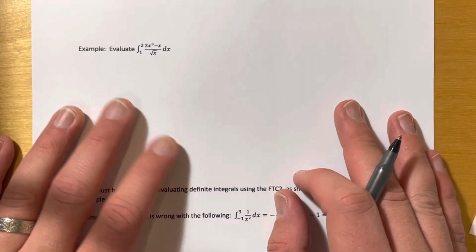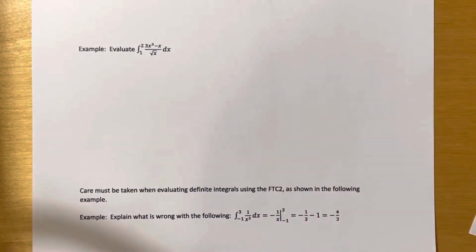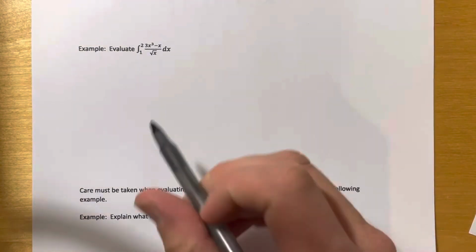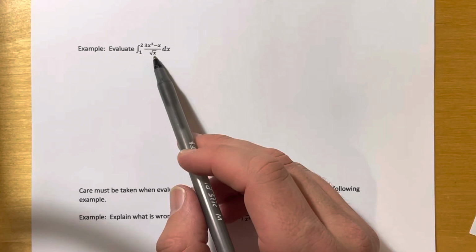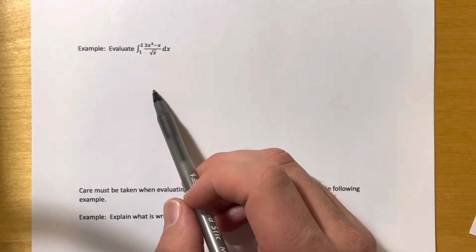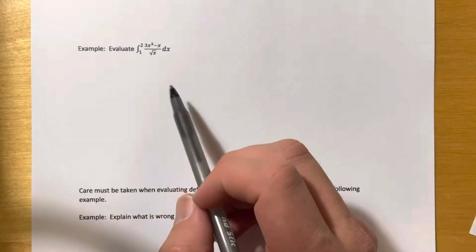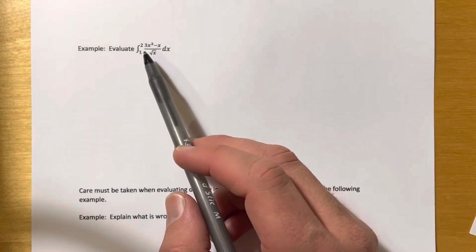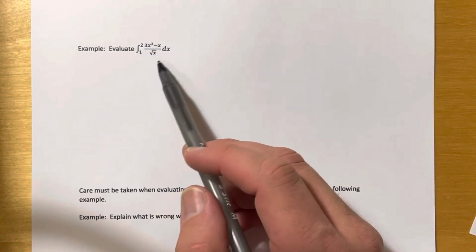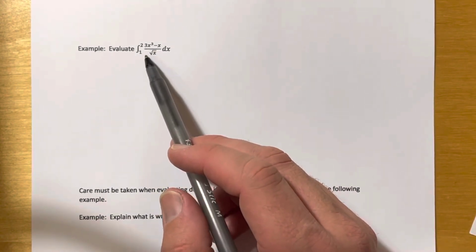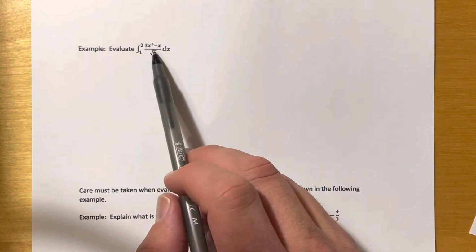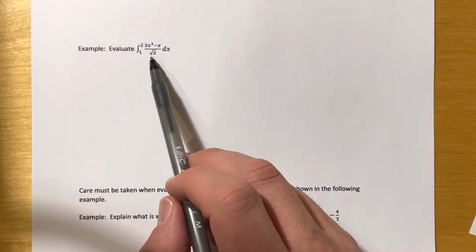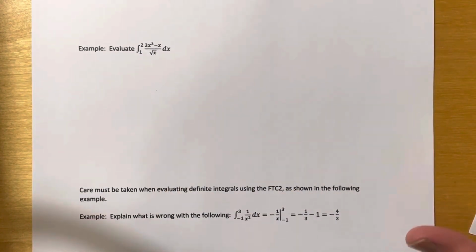Okay. Next one. Let's evaluate the integral from 1 to 2 of this function here, 3x cubed minus x all over the square root of x. I can tell you right now, a big proportion of you learning this for the first time are going to be tempted to try and take the definite integral of the numerator and put that over the definite integral of the denominator. And that doesn't work.